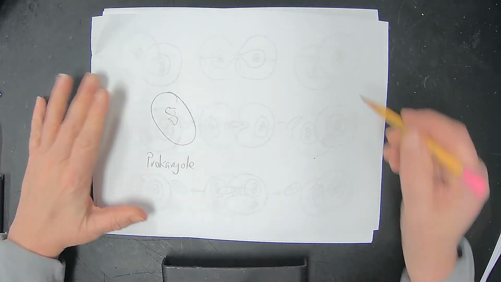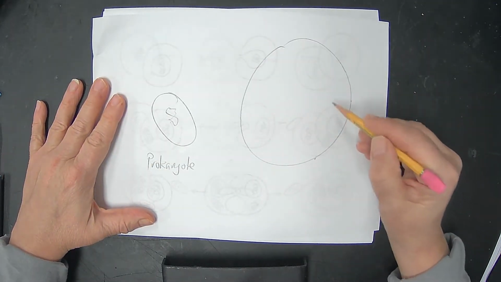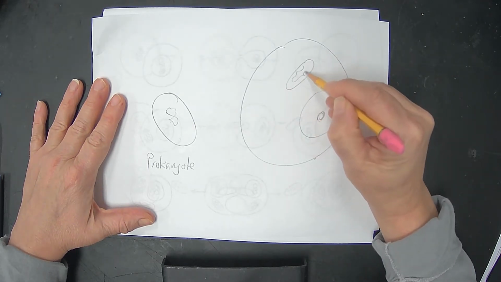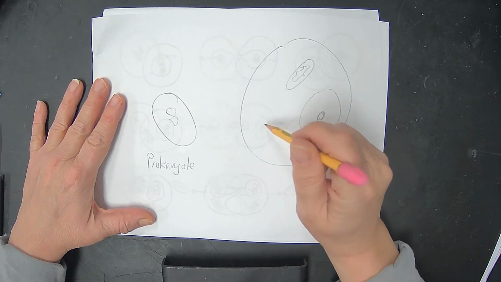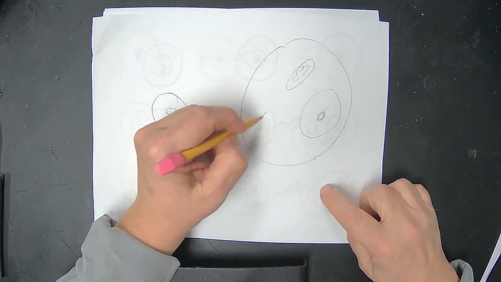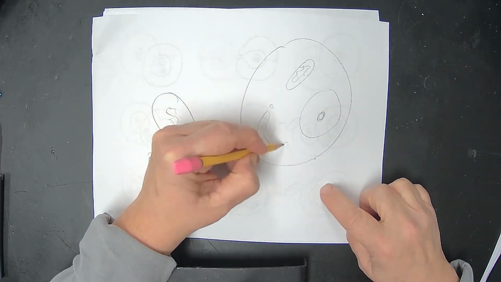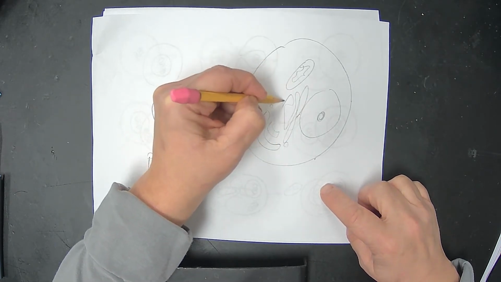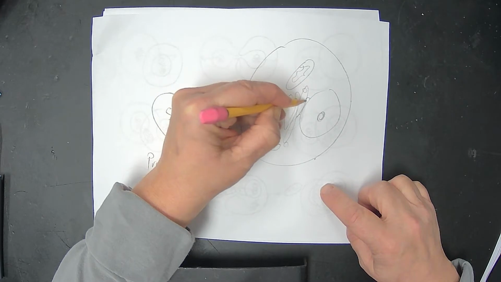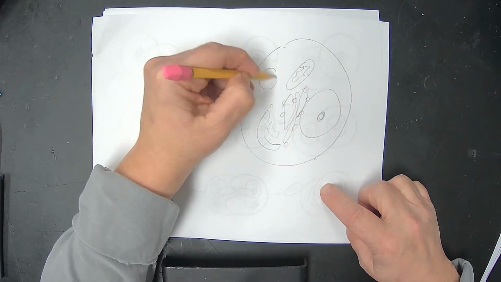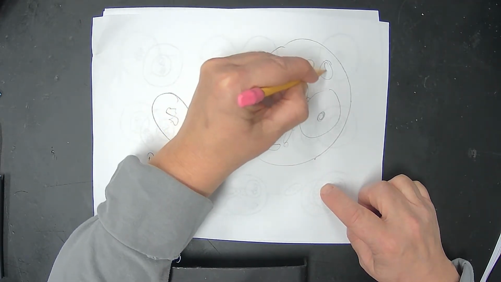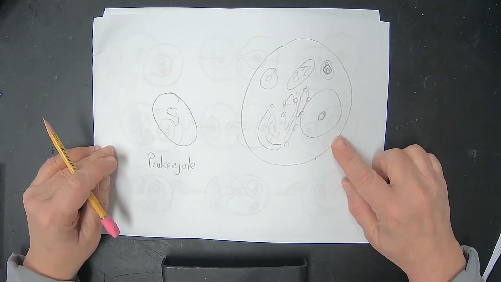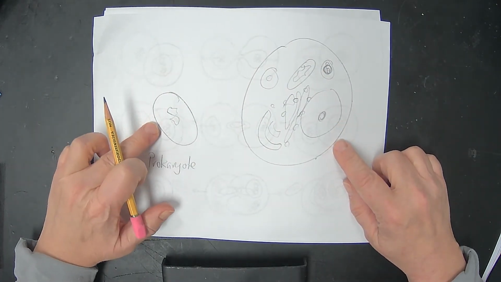It's very small. Here, on the other hand, with a nucleus and things like mitochondria and Golgi bodies and lots of membranes with attached ribosomes and vesicles and lysosomes and all these things, this clearly is not the same as this.